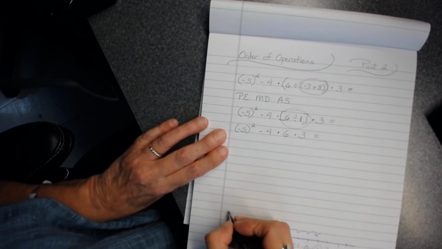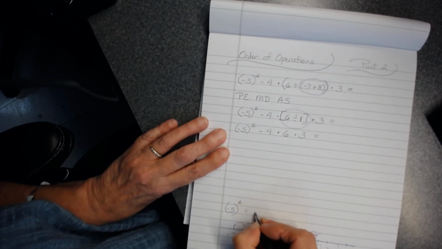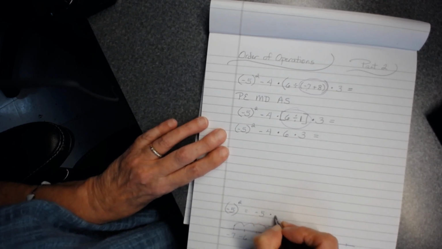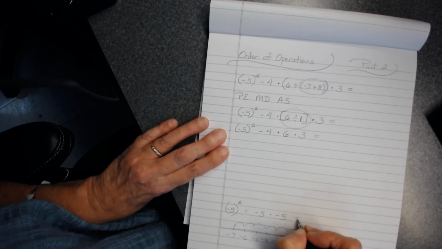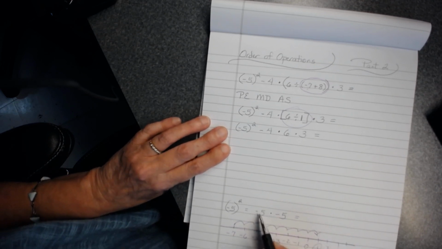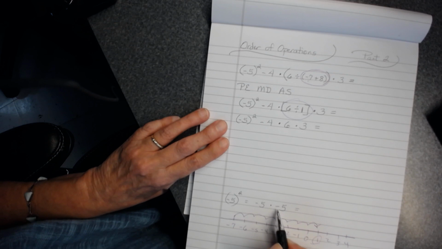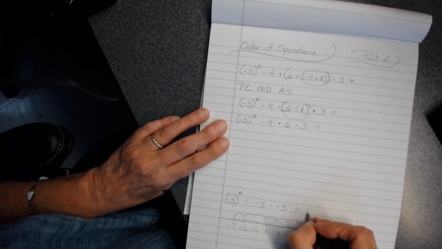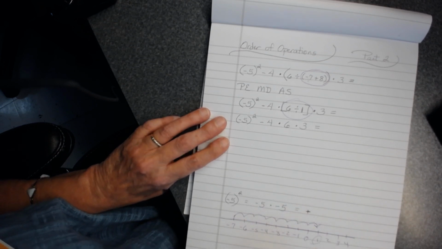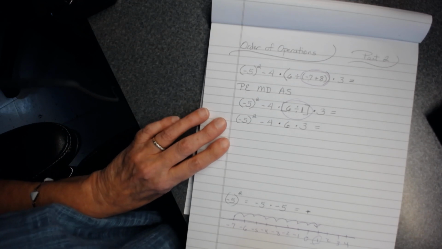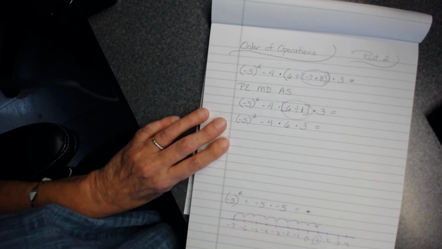So negative 5 to the second power means negative 5 times negative 5. Well, a negative times a negative is a positive. Two wrongs make a right when I multiply or divide, okay? Those are two wrongs.